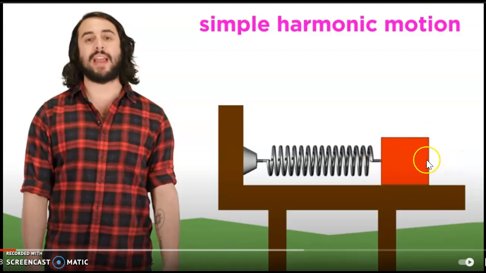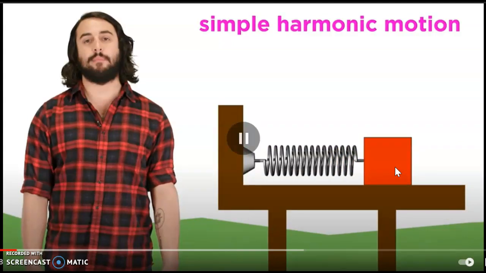But of course, since it was moving to the left, it's going to keep on going to the left. And as that happens, the spring is going to compress, meaning that the potential energy inside the spring is going to increase. We're going to have that elastic or spring potential energy. Of course, as that potential energy increases, that means the kinetic energy has to decrease, and so the block slows down until it gets to the farthest point on the left. At that point, the force from the spring is trying to push it back to the right, and once it is stopped, it'll start moving to the right.